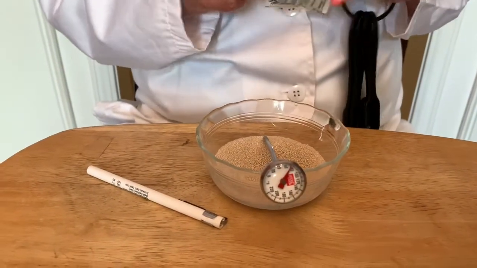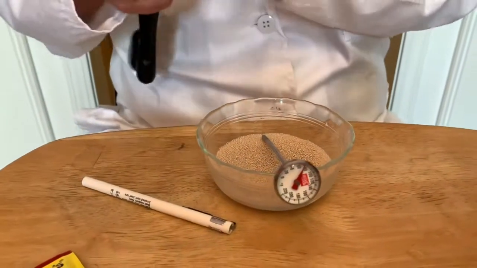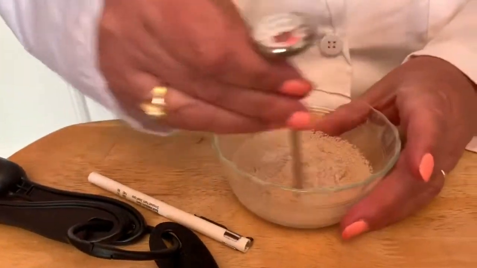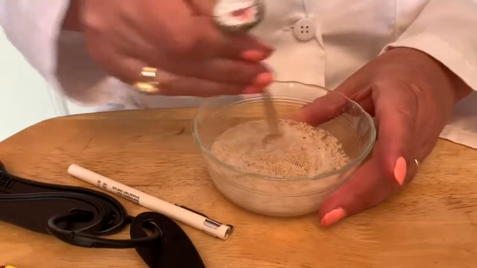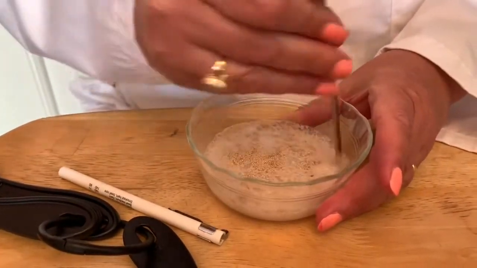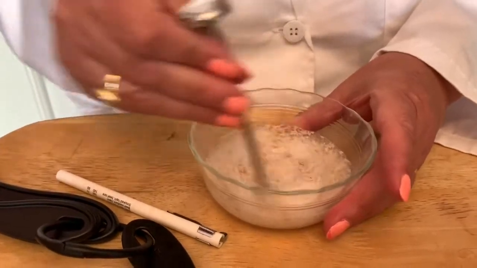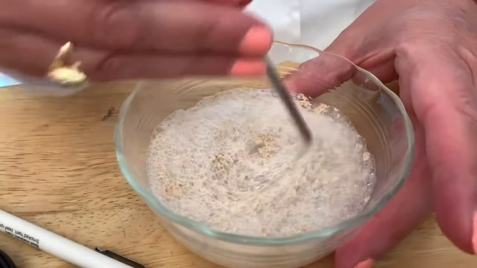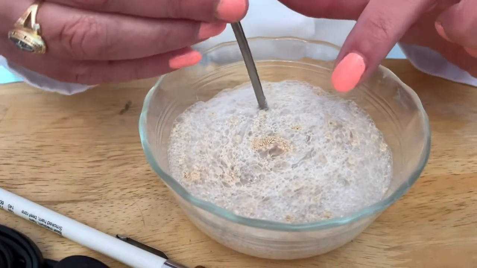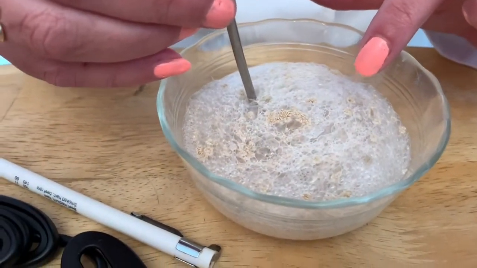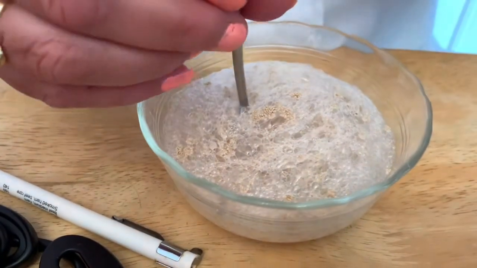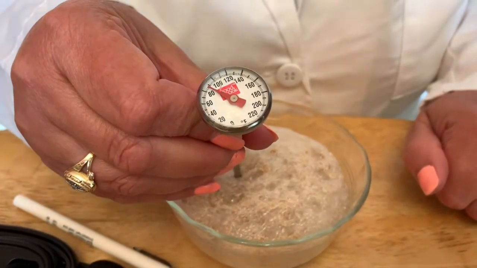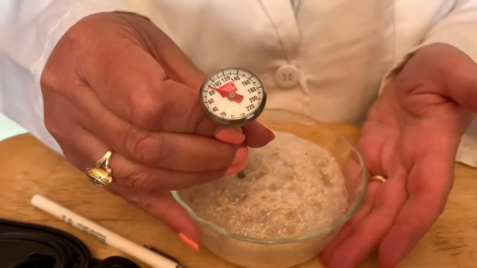Ooh, you can already see it fizzing up. So let's see what happens when I mix it around a little bit. Look at the bubbles it's making. So now I just added a solid to a liquid, and what did it make? It's making bubbles, and you can actually see it growing. Look at the thermometer. Remember, we started at 70 degrees. It's now up at 80, and it's actually moving past.